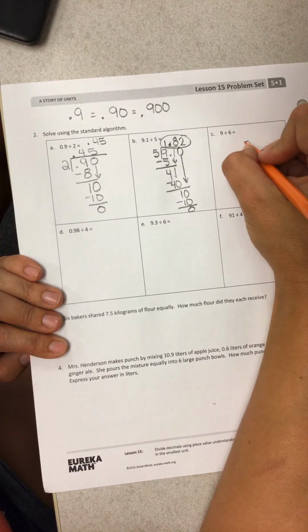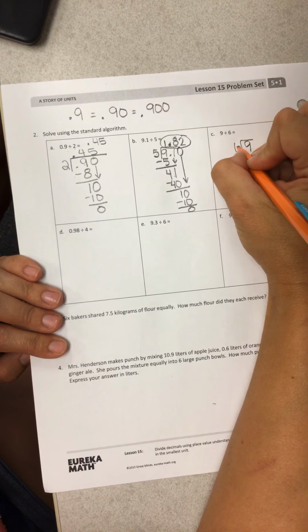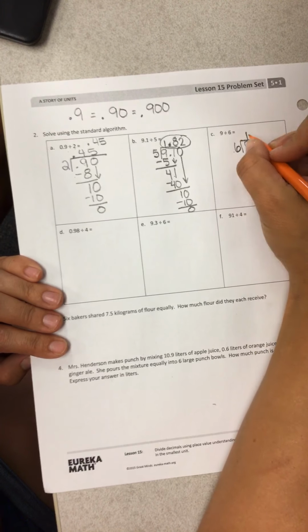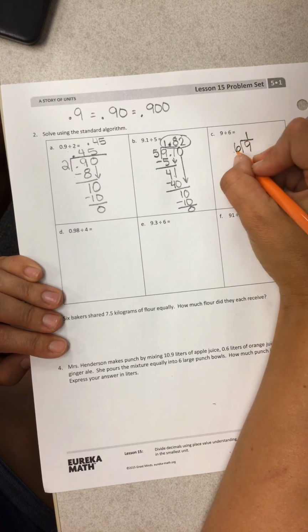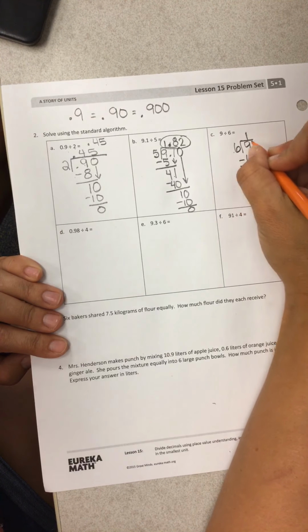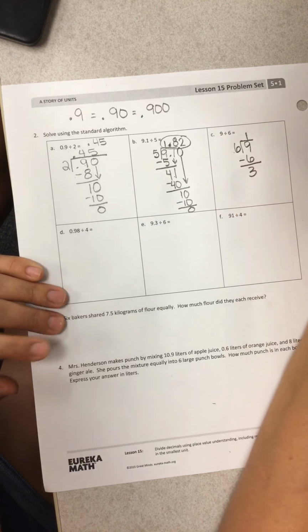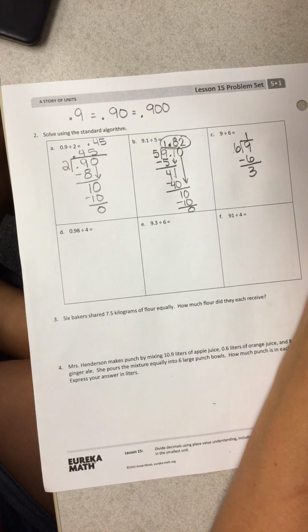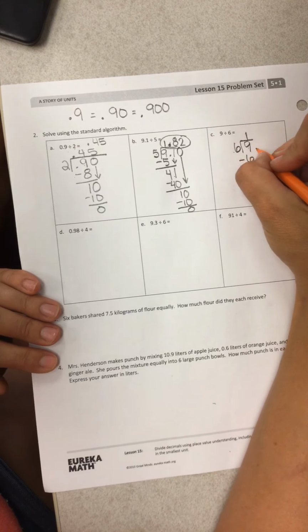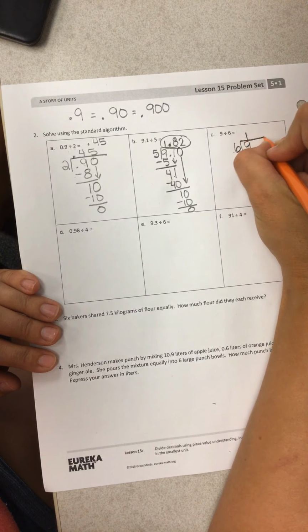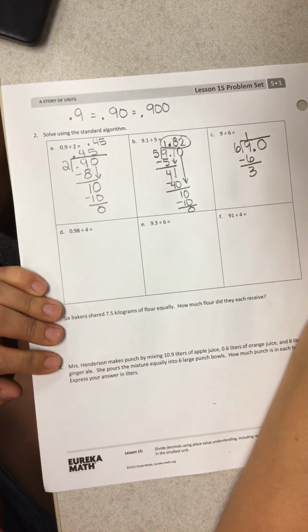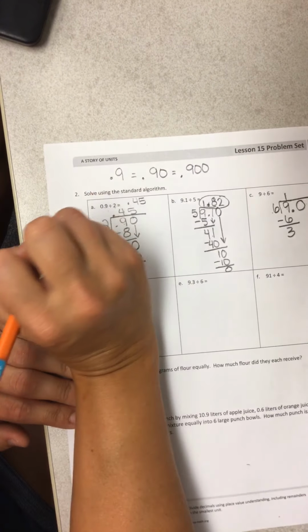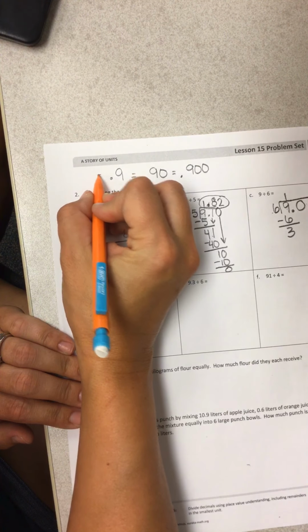Letter C, I have 9 divided by 6. Okay, so 6 goes into 9 one time. So 1 times 6 is 6. So I've got 9 minus 6 is 3. Now what you're normally used to is, well, I would just put this as a remainder of 3. Okay, you cannot do that. So what we're going to do here is we're going to add a decimal and we're going to add that 0.